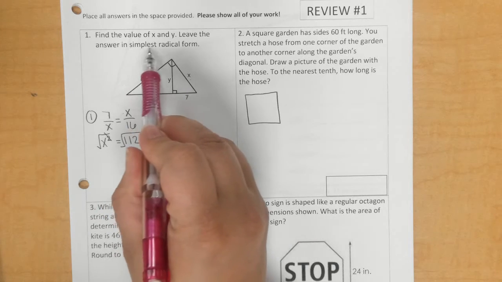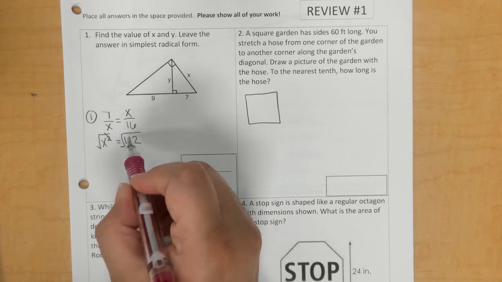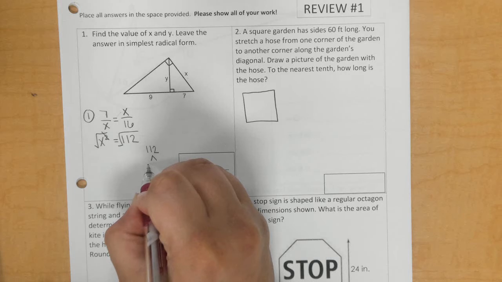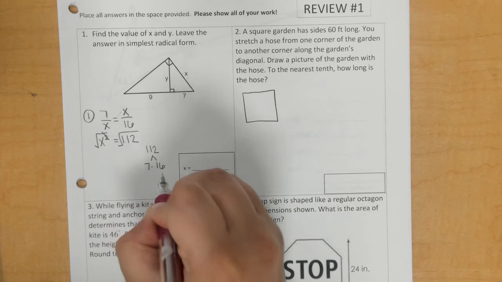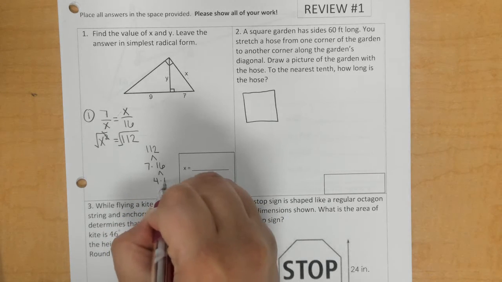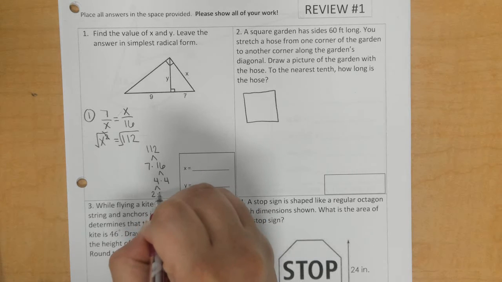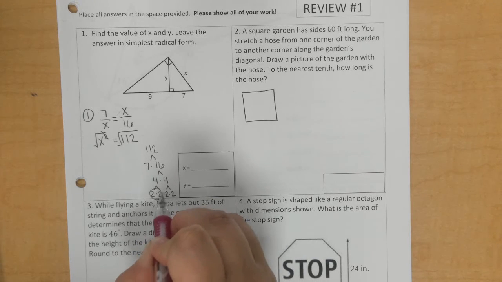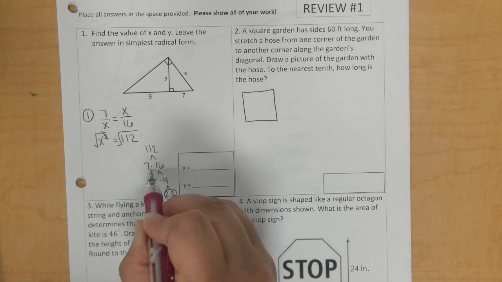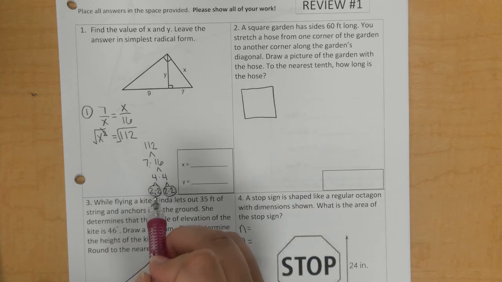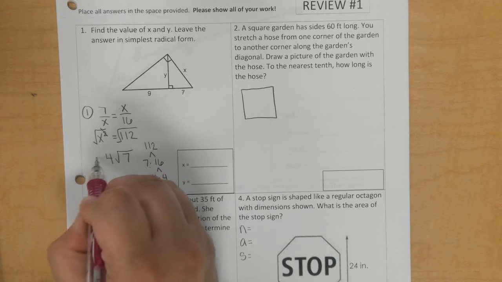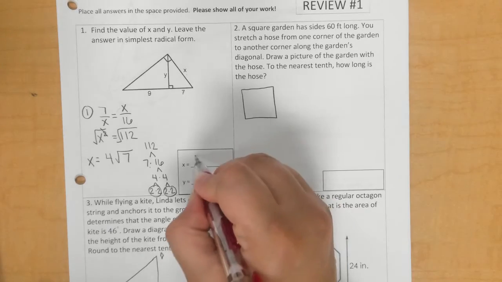Directions say leave in simplest radical form. So for the 112, we're going to have to do a factor tree and get 7 times 16. The 16 can break down to 4 and 4, which breaks down to 2 and 2, 2 and 2. So we have 2 pairs of 2's and a leftover 7. So we would take 1, 2, and 1, 2 and multiply those together, and that would be 4. And then our leftover is 7 equals x. So x is 4 radical 7.